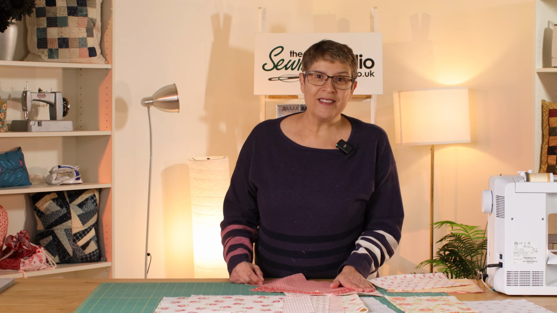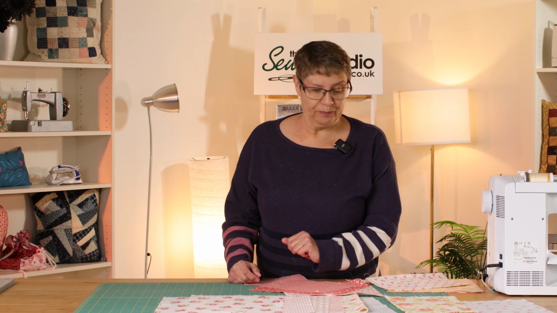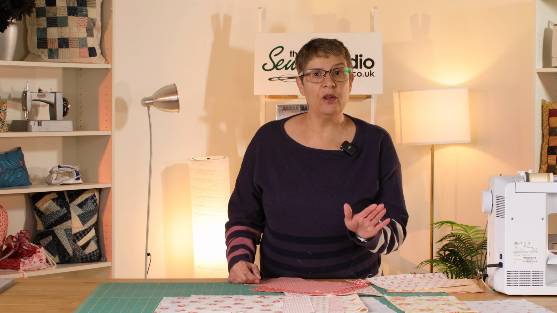So I hope that's helped a little bit. Like I say, I don't worry too much about low volume. I just think of fabrics in terms of lights, mediums and darks, and I keep it nice and simple. So I hope that helps.